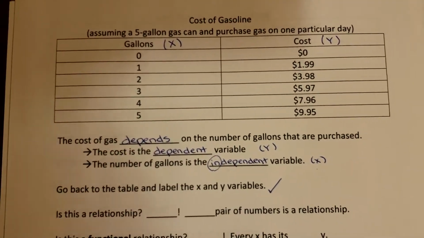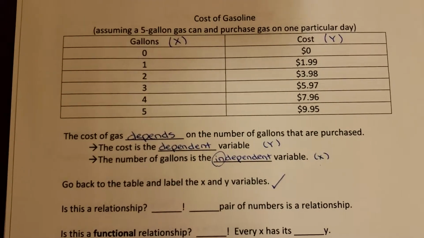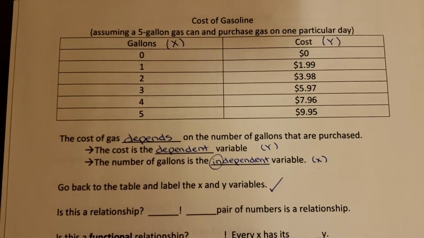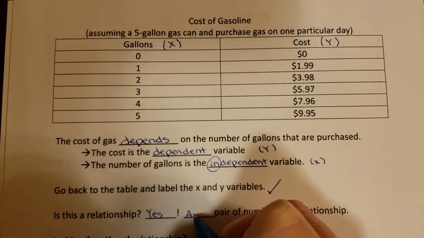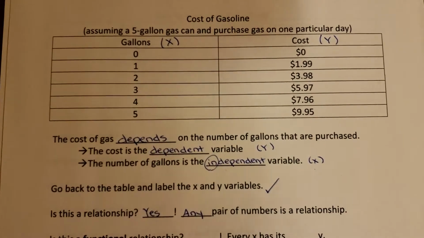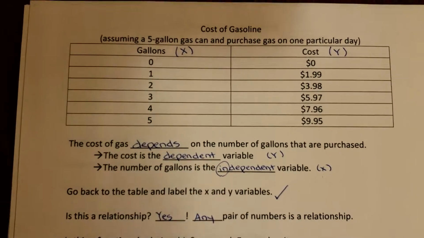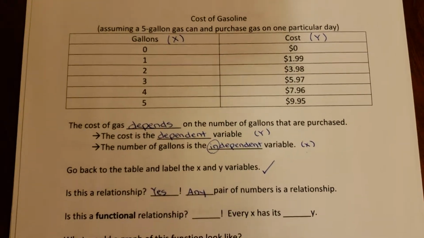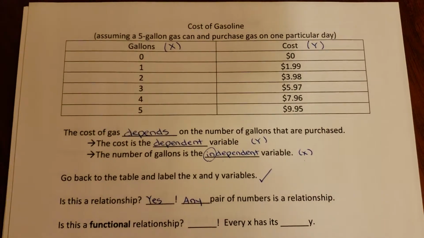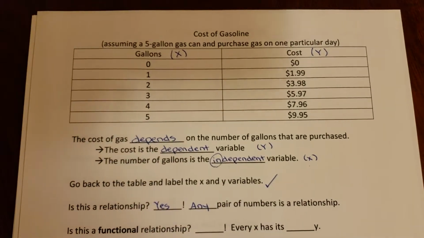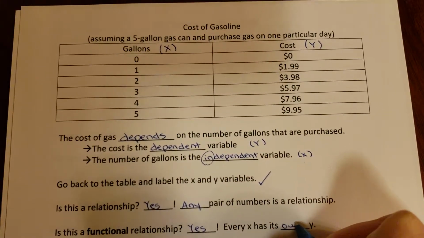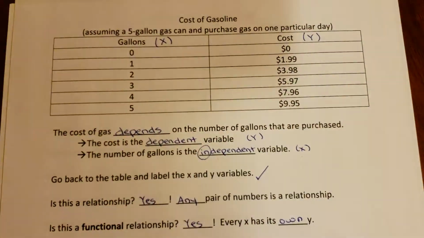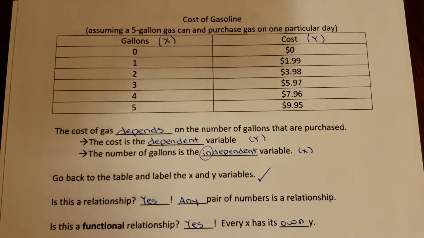All right, so is this a relationship? Yes or no? Absolutely, yes. Because any pair of numbers can be a relationship, either mathematically or randomly paired up. Now, is this a functional relationship? Yeah, every X has its own Y. There aren't any repeats of the X. They're all different numbers, so we don't have to be concerned about that.